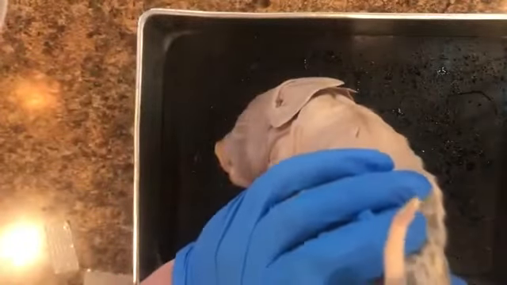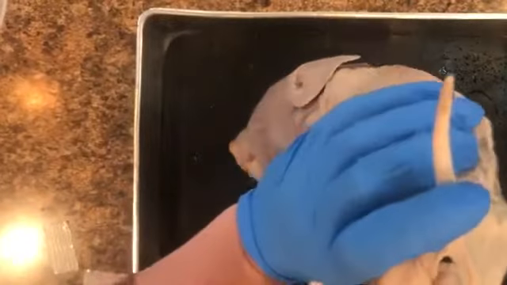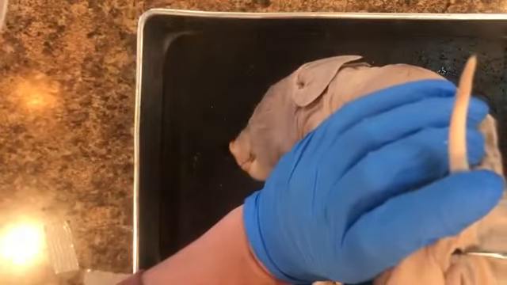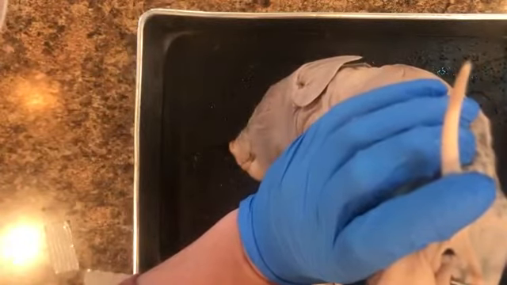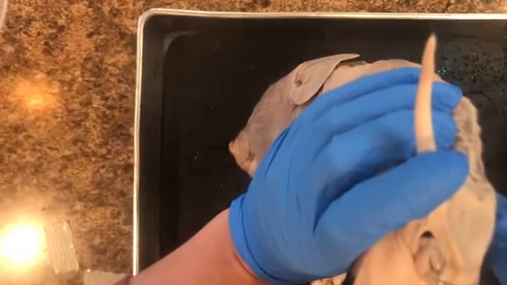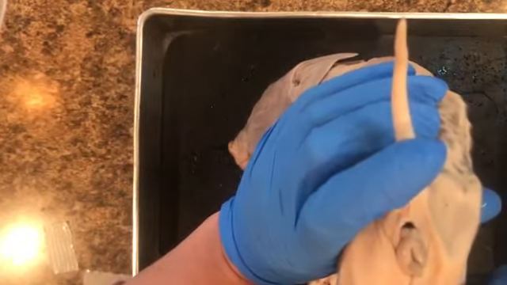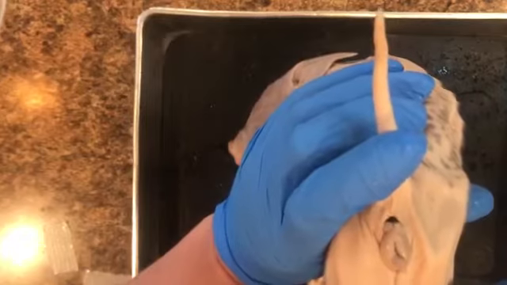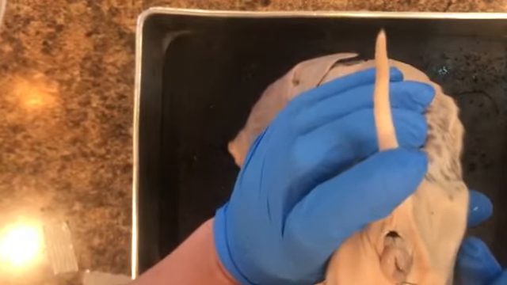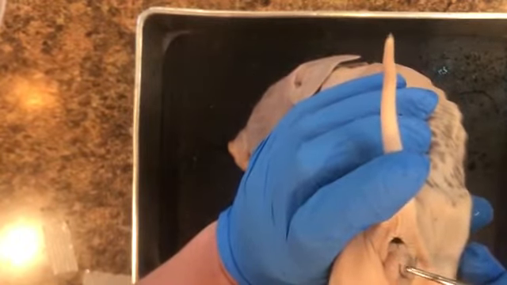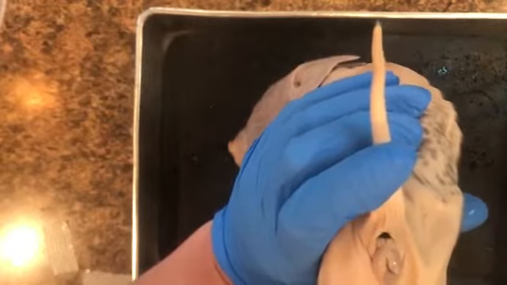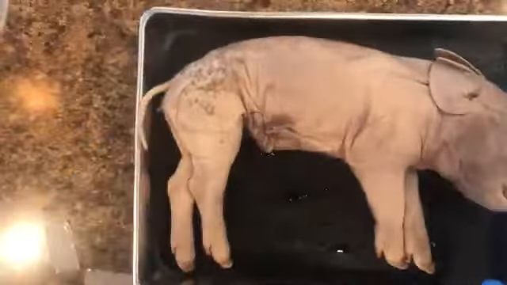So in a female, there are multiple holes. This here is the anus. This here is the urogenital opening. This protrusion is the genital papillae. It's going to protrude just ventral to that opening here. So genital papillae, the urogenital opening, and then the anus. So this here is indeed a female fetal pig.